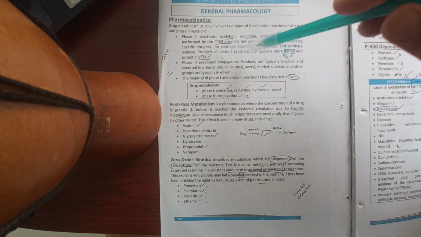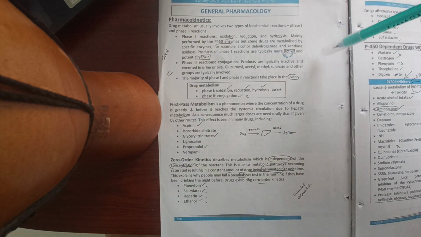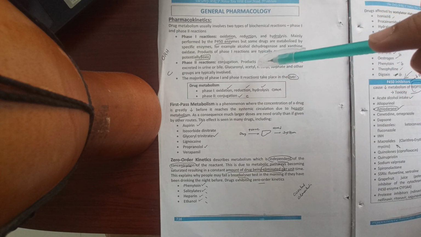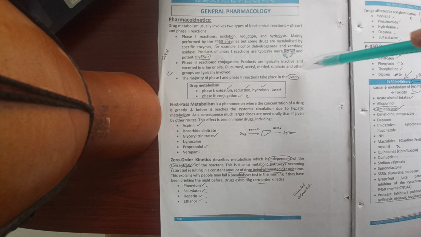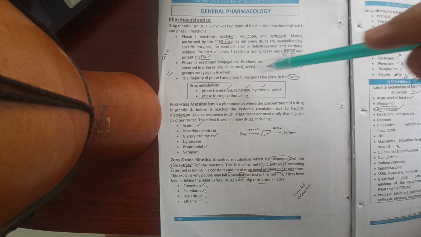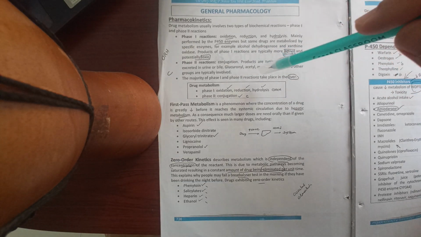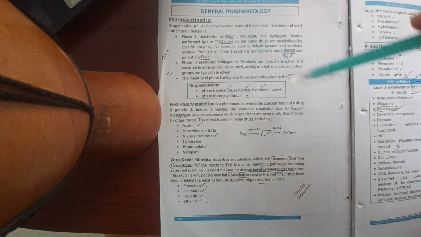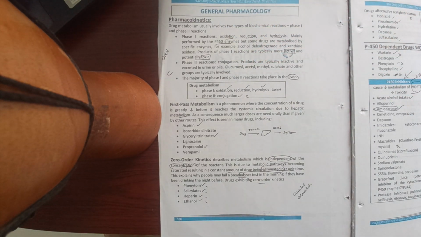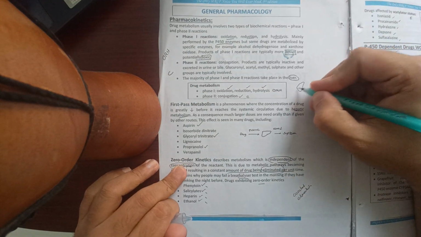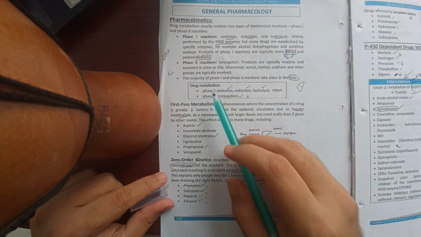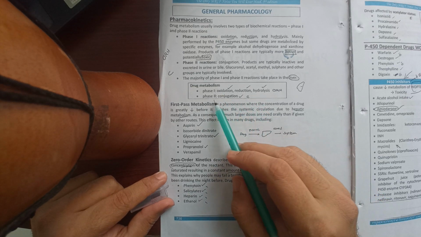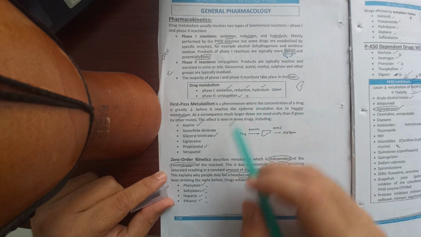Next is phase 2 reaction, conjugation. Products are typically inactive and excreted in urine or bile. Glucuronyl, acetyl, methyl, sulfate, and other groups are typically involved. The majority of phase 1 and phase 2 reactions take place in the liver. So you need to remember this: drug metabolism, phase 1 oxidation, reduction, hydrolysis, and phase 2 conjugation, ORH.